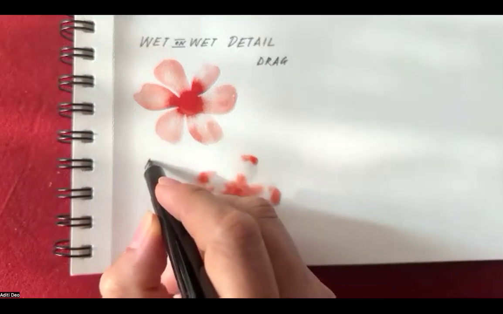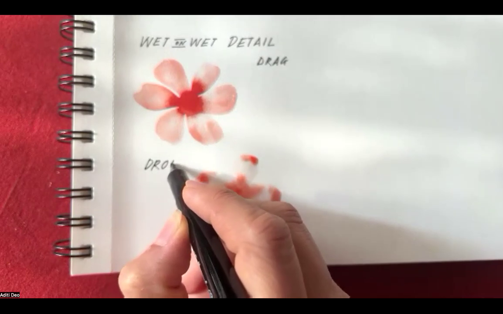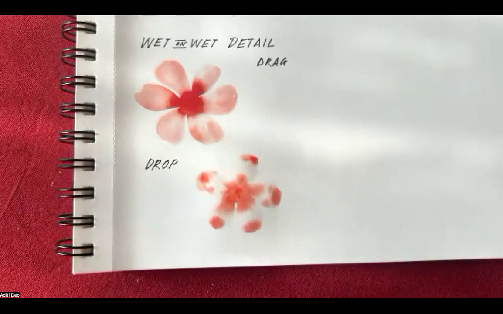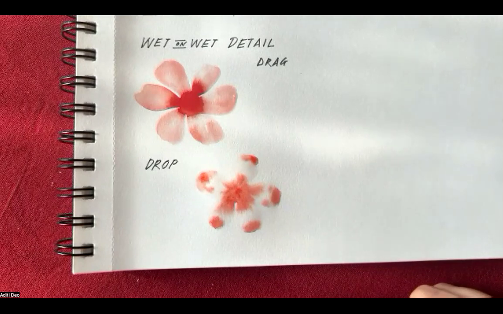Aditi, the first wash that you did, just the plain water, I missed seeing that part, that was in the shape of the flower only, right? I mean, just where you put water before you put the paint in. Correct. Okay.